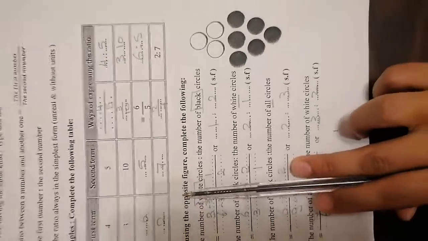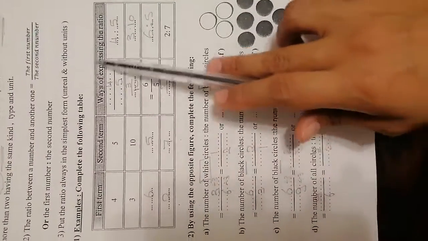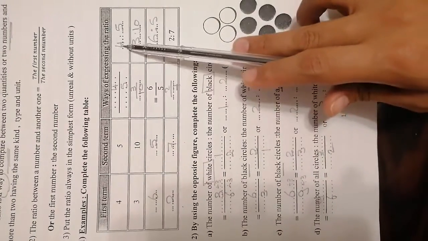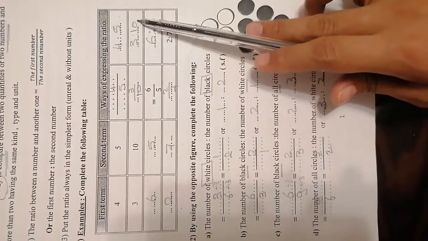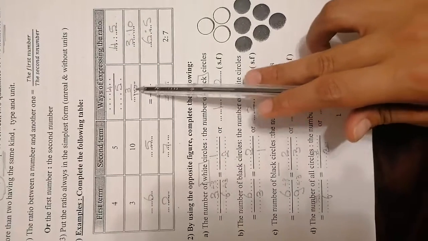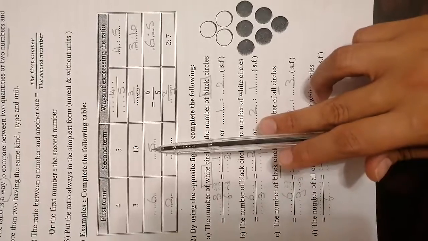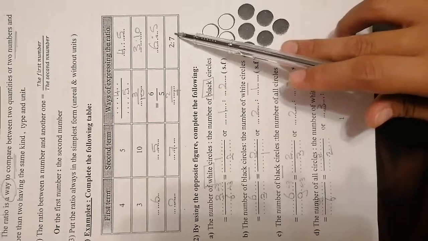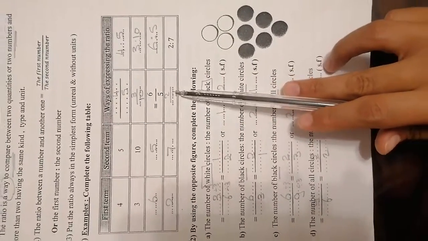Let's see the example here. If I have the first term 4 and second term 5, how can I write the ratio? You will write it 4 over 5 or 4 to 5. If you have 3 and 10, 3 over 10 or 3 to 10. Here I have 6 over 5. Where is the first term? The number up is the first term. So 6 is the first term, 5 is the second term. 6 to 5. And here I have 2 to 7. So 2 is the first term, 7 is the second term, 2 over 7.